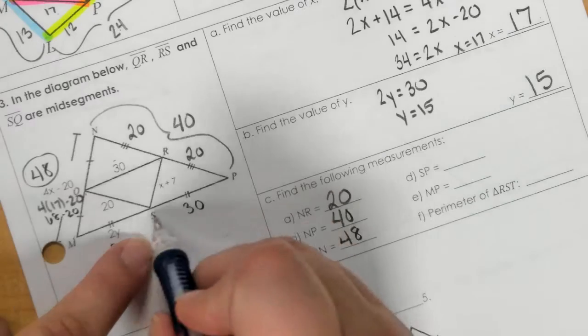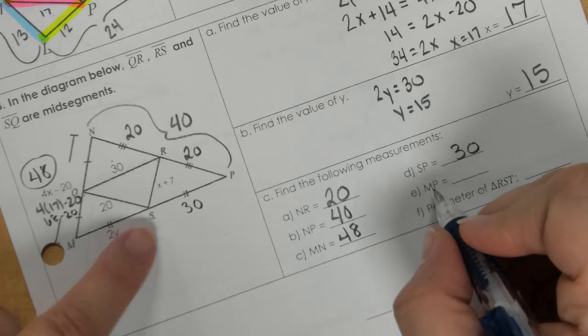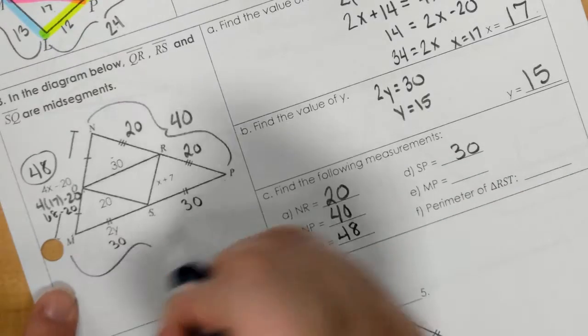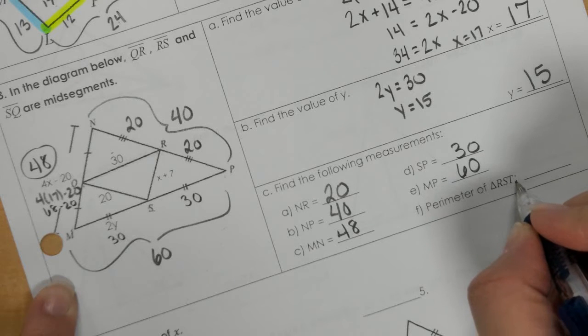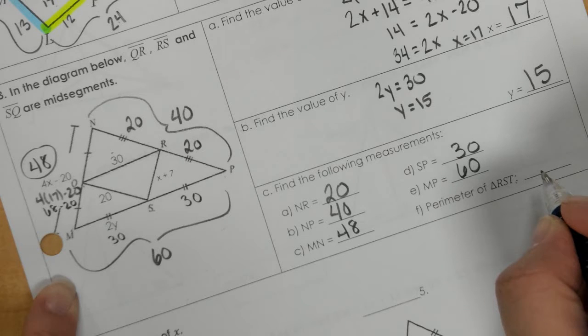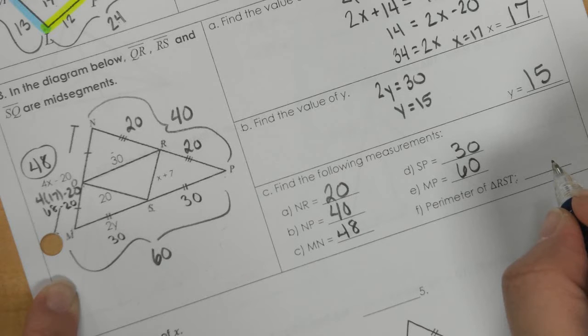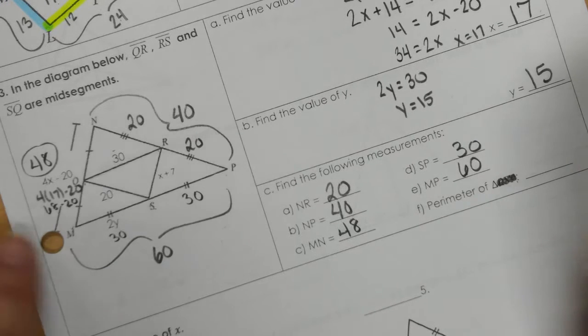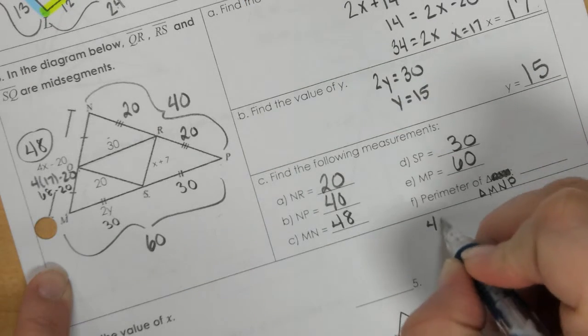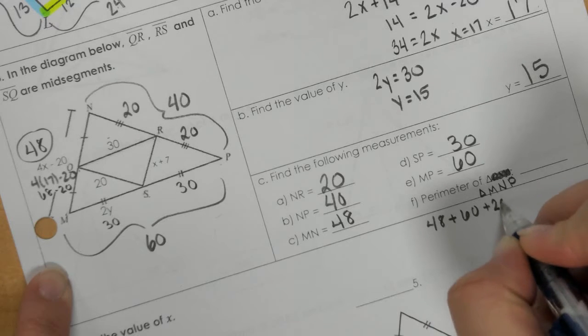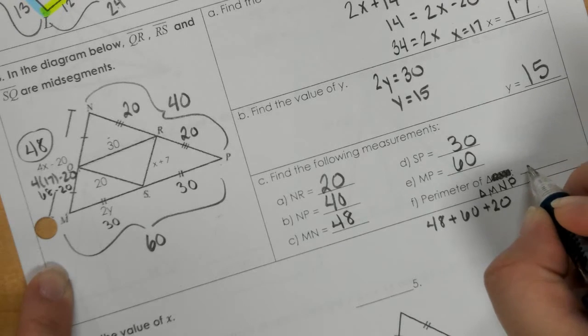SP is 30, and MP would be 30 plus 30, which is 60. It says find the perimeter of triangle RST. Well, I do not see a triangle RST. So let's change that to triangle MNP. So this is the big triangle. And so 48 plus 60 plus 20 would be 148.